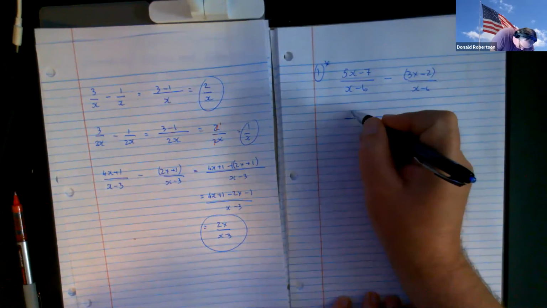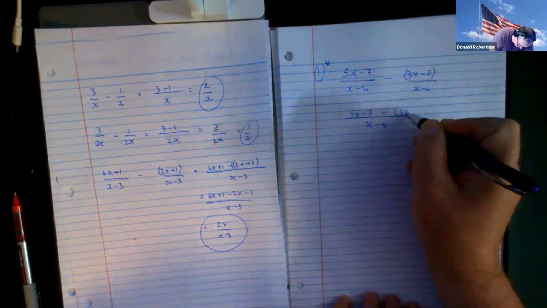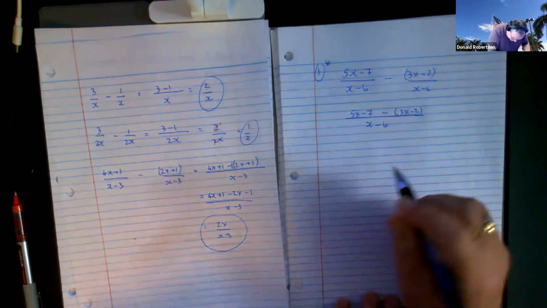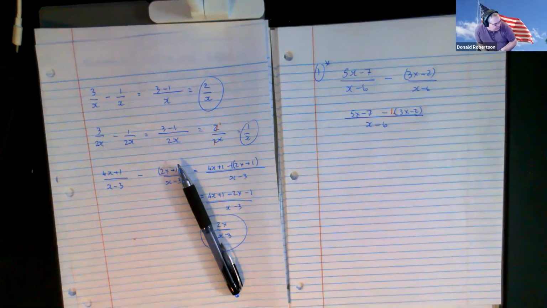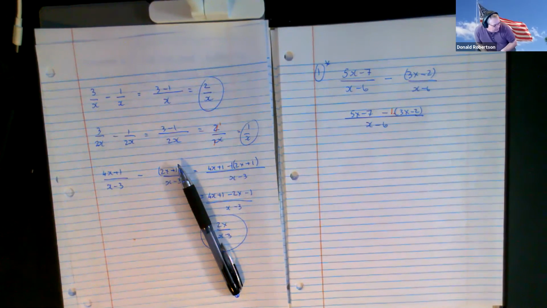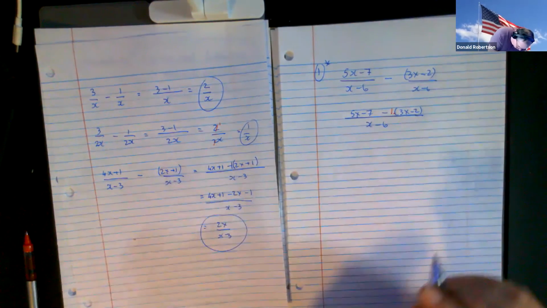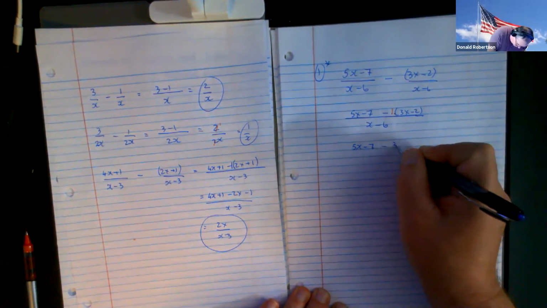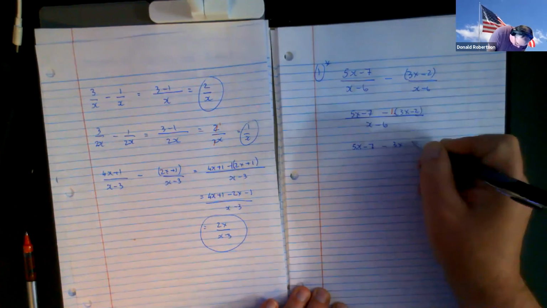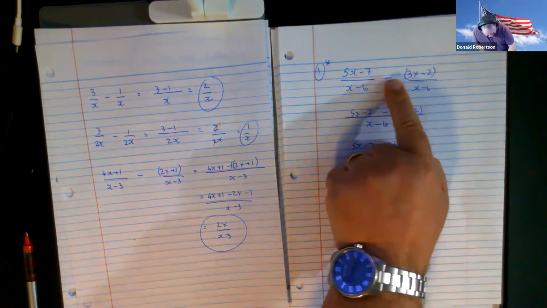So it's 5x take away 7, subtract 3x minus 2. And does it help if I put a little pretend 1 in there? I mean, if it makes it more confusing, don't write it. But can you see basically I'm subtracting those things? So first guy, subtract 3x, and subtract this guy becomes plus 2. Subtract 3x, subtract negative 2 becomes plus 2.